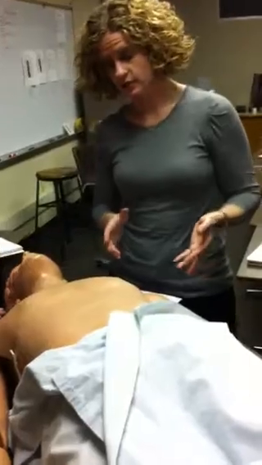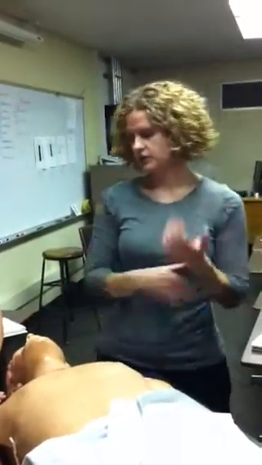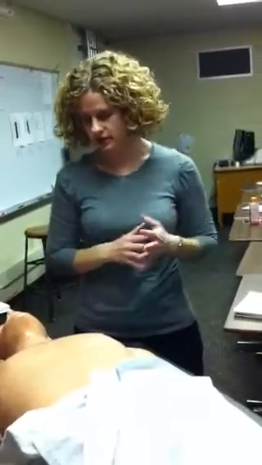Then I'm going to identify if this is a priority patient and make a transport decision. Do we need to load and go, or can we stay and play? And then I'm going to do my SAMPLE history. I'm going to find out signs and symptoms of this patient. If he's alert, I'll get it from him; if not, from a family member or bystander.